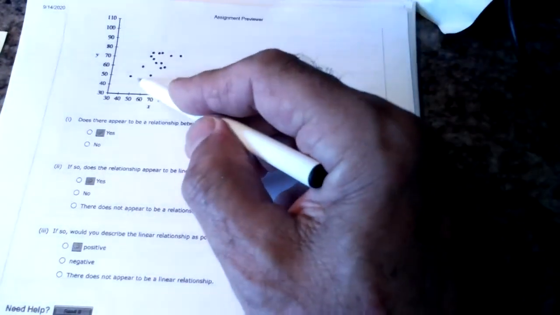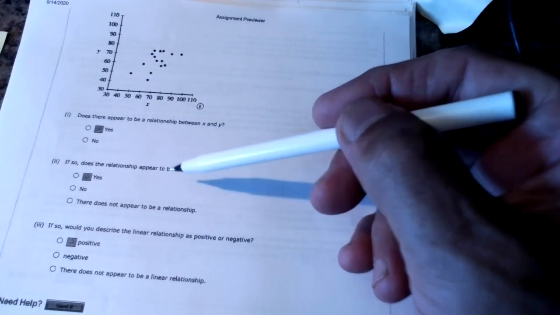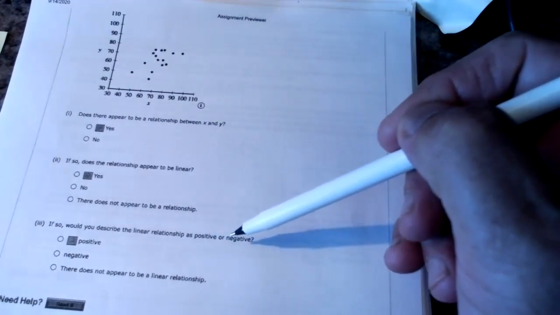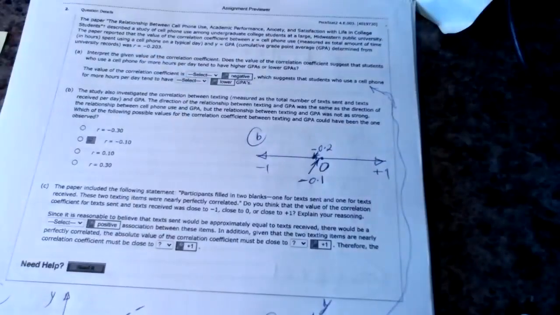Also, you could fit a line here, see? So there is a relationship. Is it linear? It's positive. Okay, so you could see a copy of this all online. All right, now.